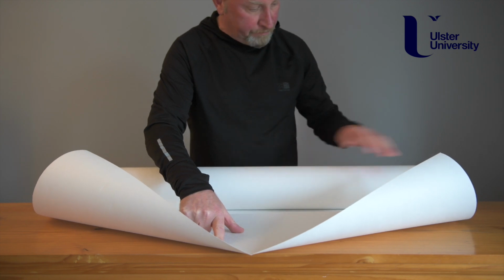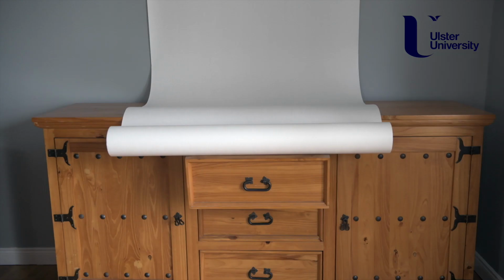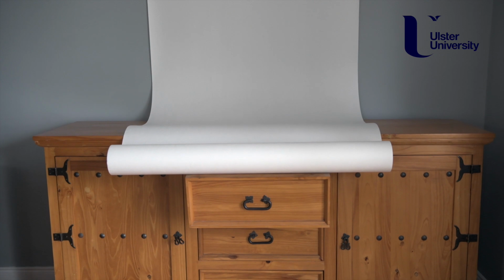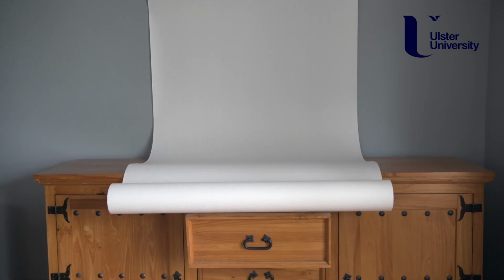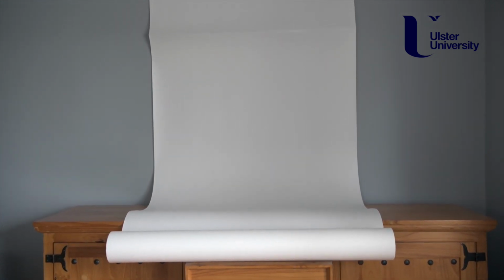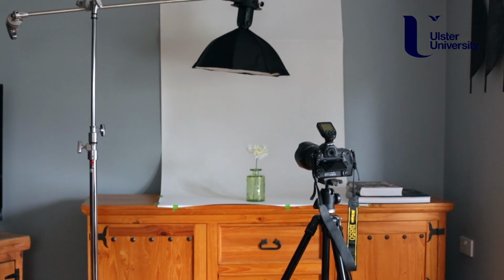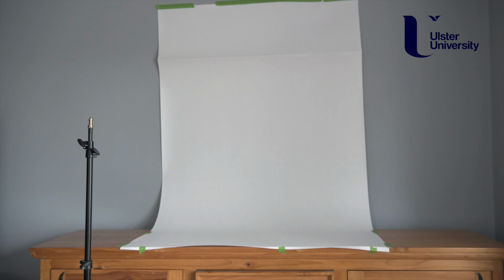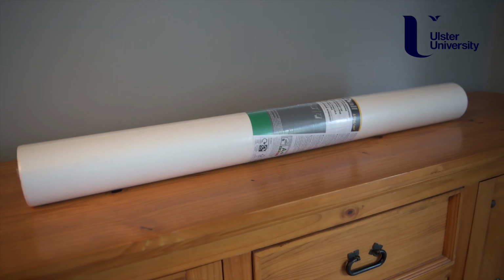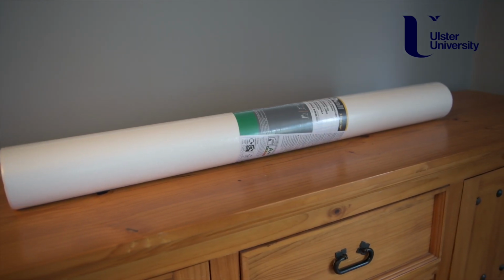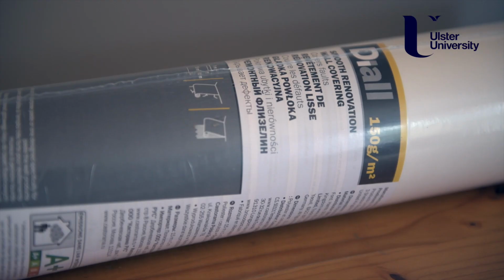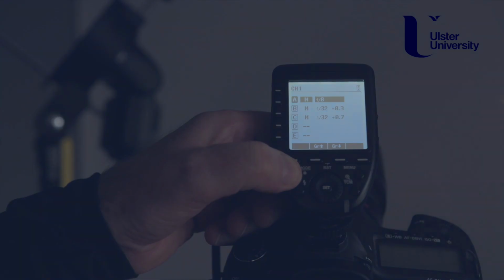It's pretty standard procedure to use what's known as a roll of seamless paper for this type of photography. White tends to be a good choice, although if you're shooting white subjects you're not going to have much contrast, so you do want some contrast between your subjects. If they're white, use a darker background and so on. I've improvised here by using a roll of lining paper from B&Q.